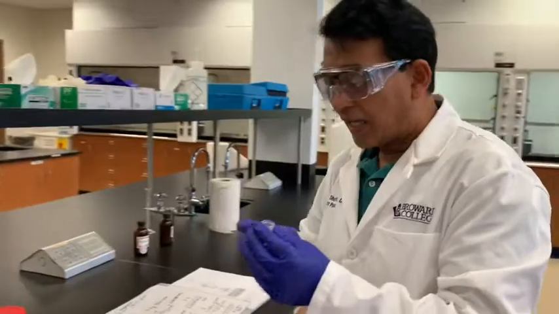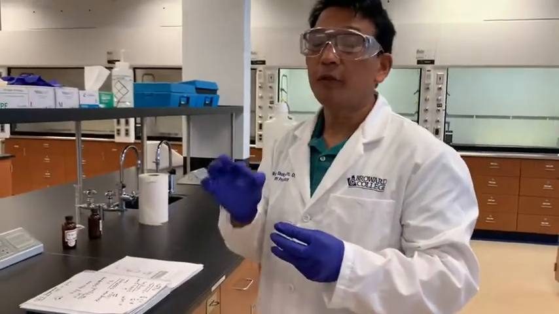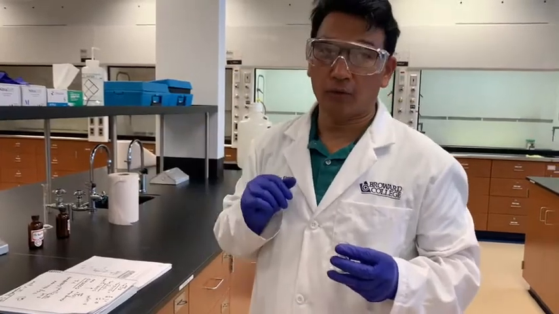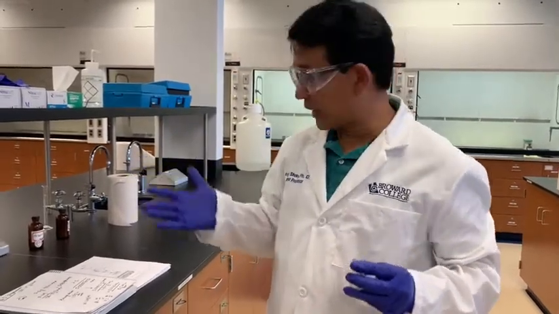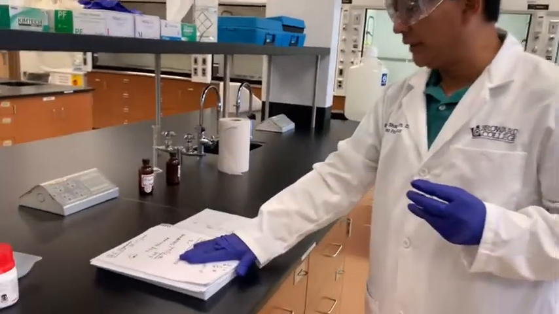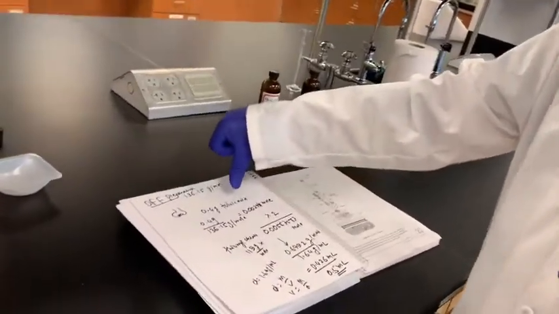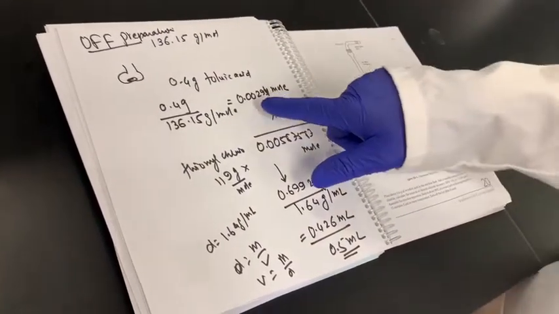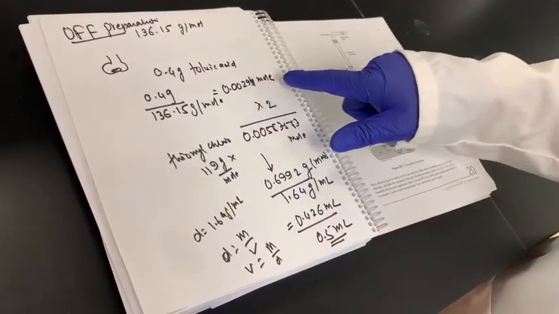Now I need to add an excess of thionyl chloride, a little more than 2-fold. So we need to do some calculations, and I have done that here. 0.4 gram of toluic acid, which has the molecular mass of 136.15, so the number of moles is 0.00294 mole.